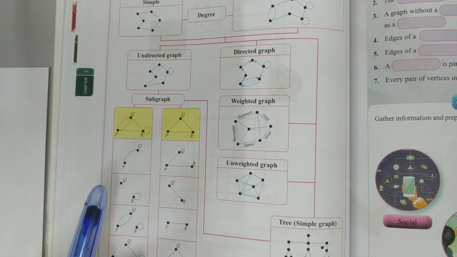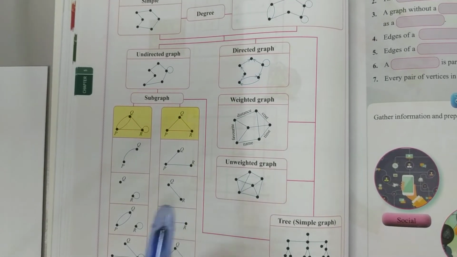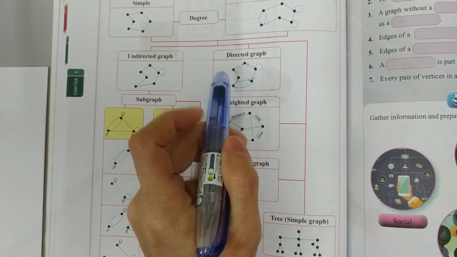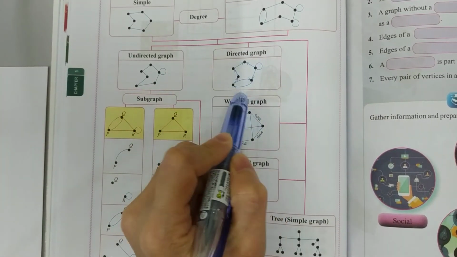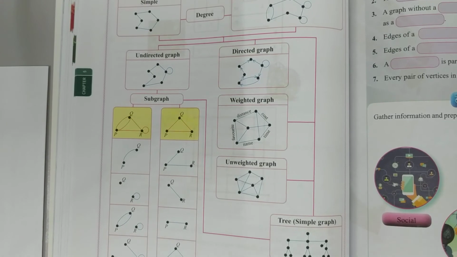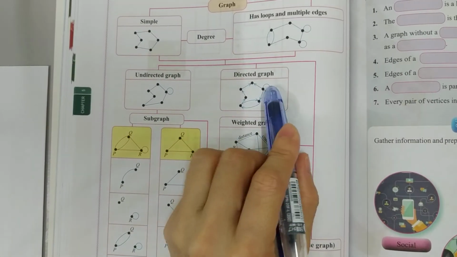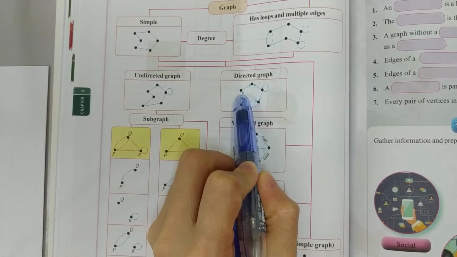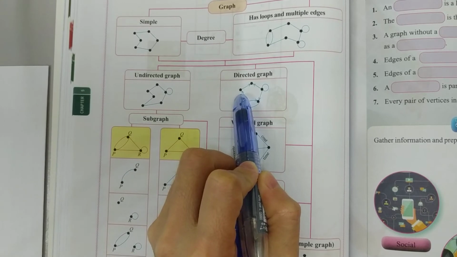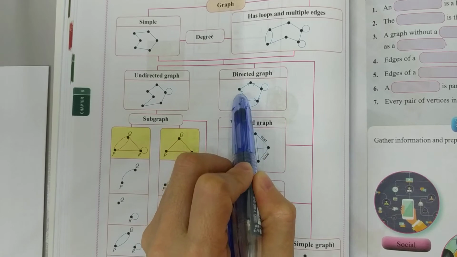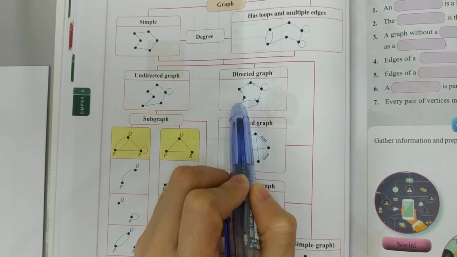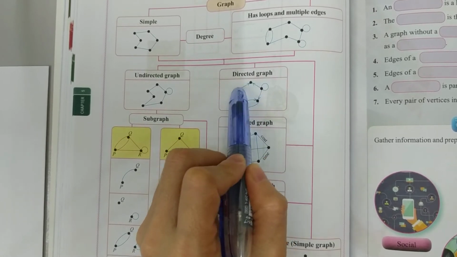Now for degrees, basically what it means is if you look at every single node, which are the dots, like for example, this directed graph, if I take this as the first node, I have 2 lines connected to it. So that's 2.